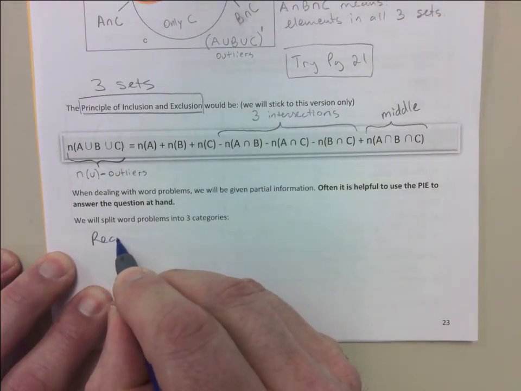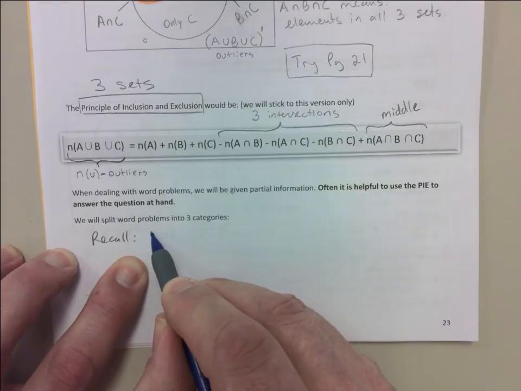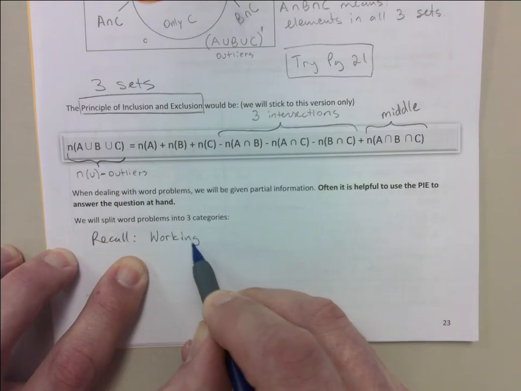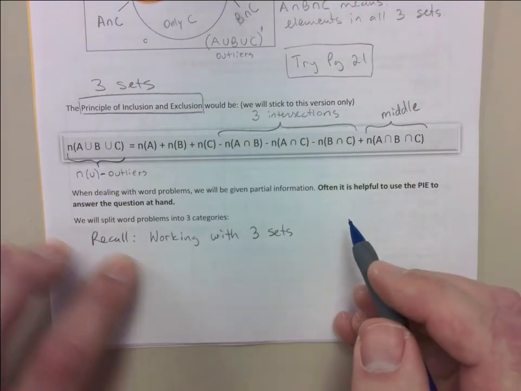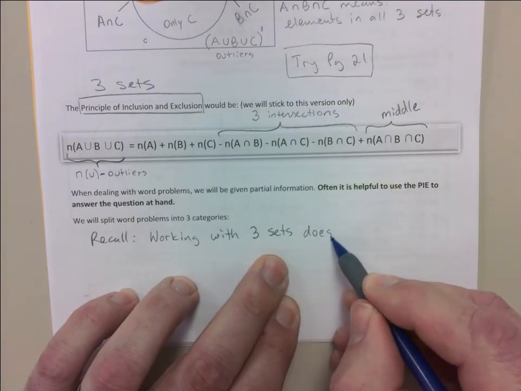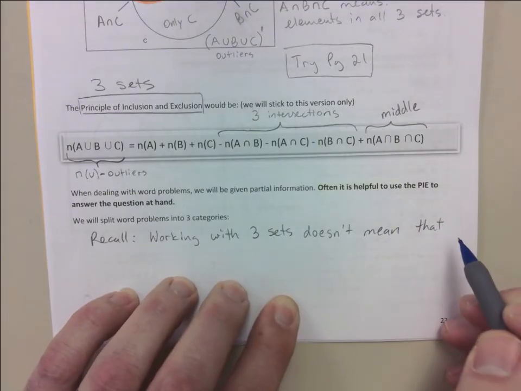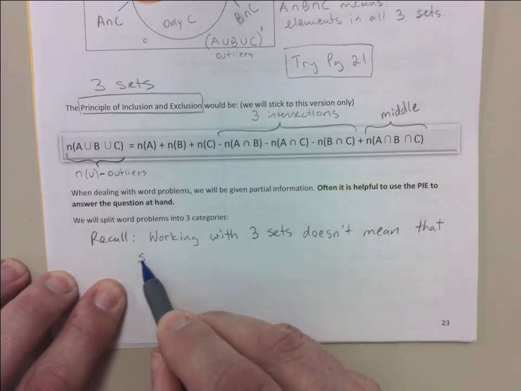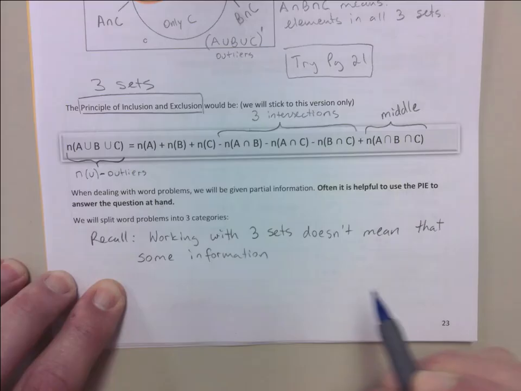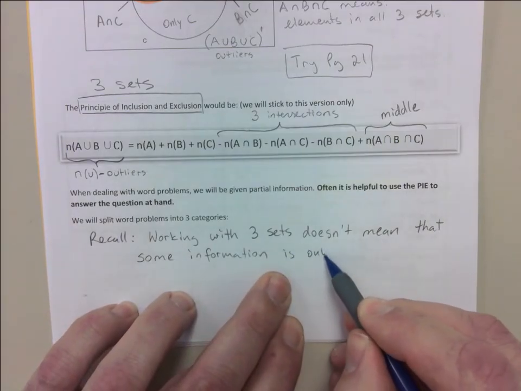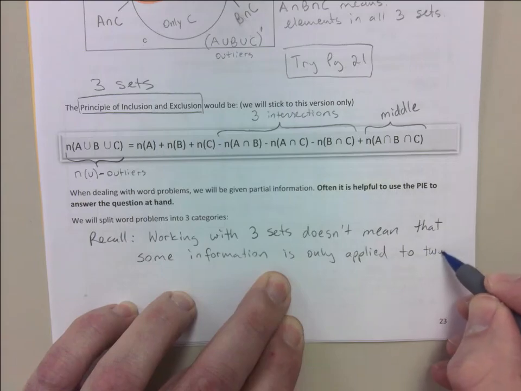So recall: working with 3 sets does not mean that some information is only applied to 2 sets.